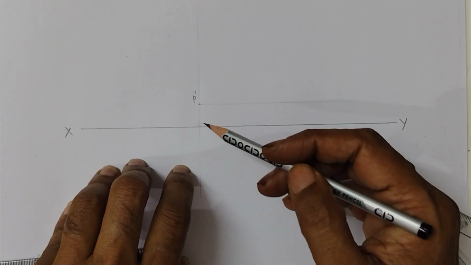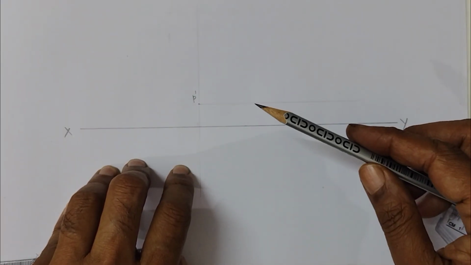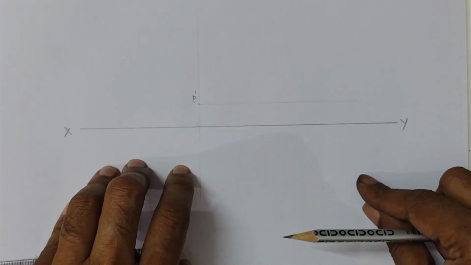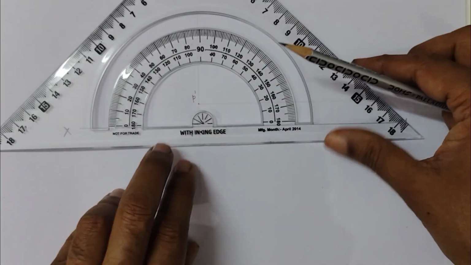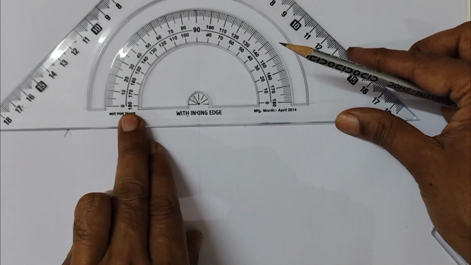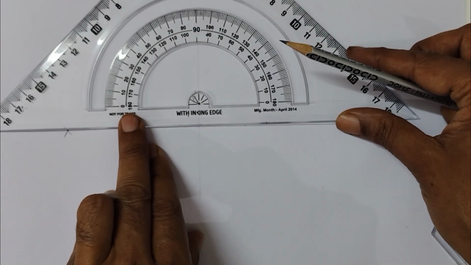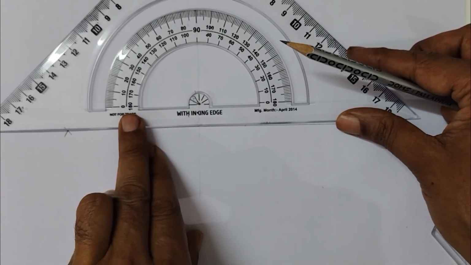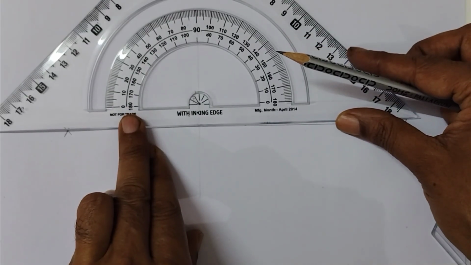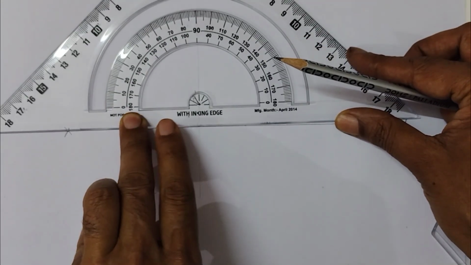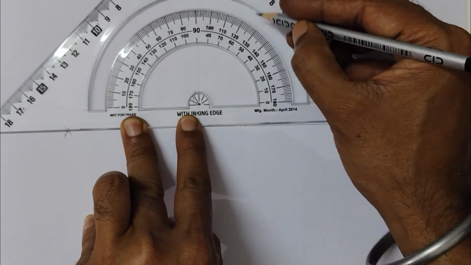Now draw a line at an angle of 45 degrees. So use a protractor.